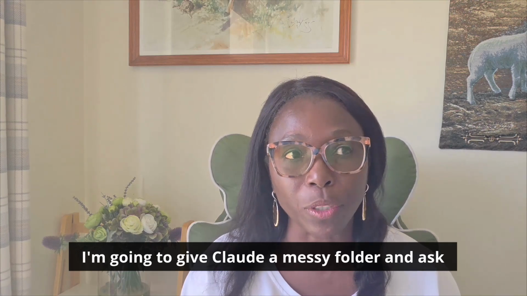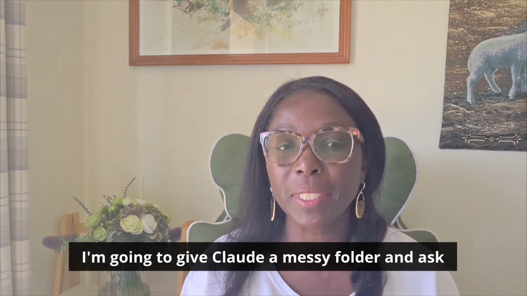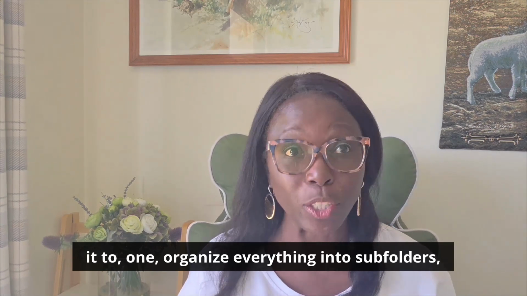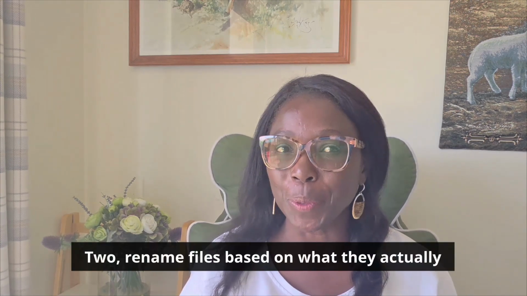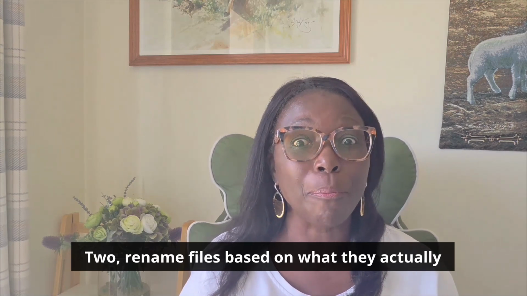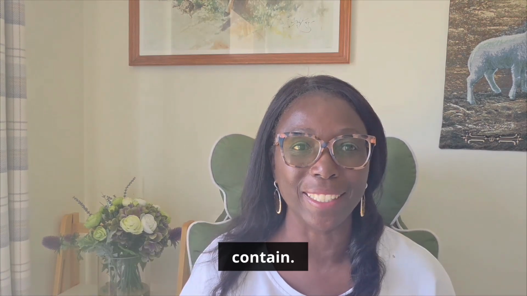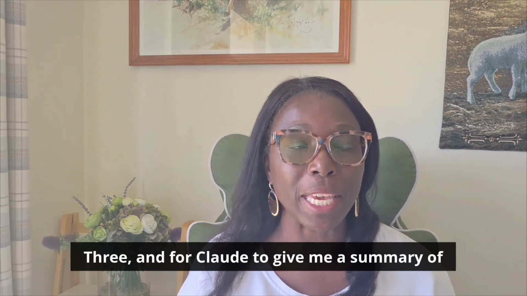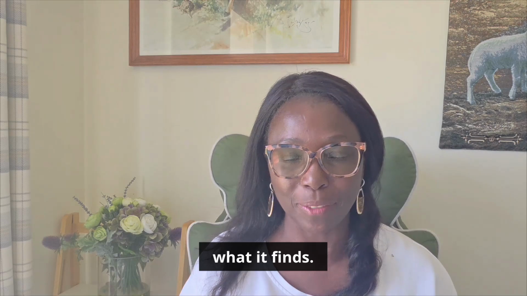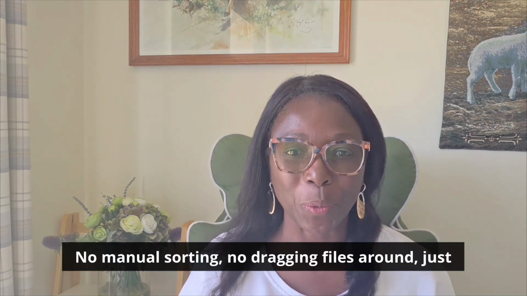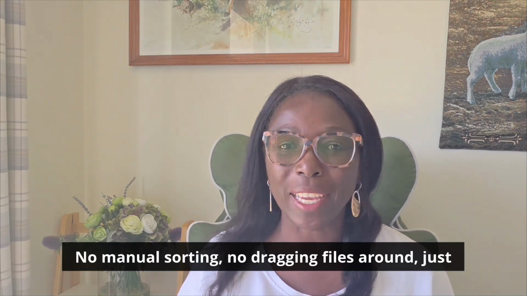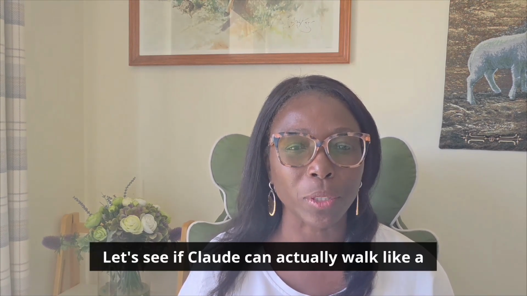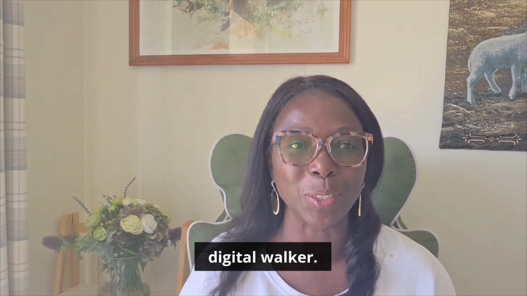I'm going to give Claude a messy folder and ask it to: 1. Organize everything into subfolders. 2. Rename files based on what they actually contain. 3. And give me a summary of what it finds. No manual sorting. No dragging files around. Just one instruction. Let's see if Claude can actually work like a digital worker.